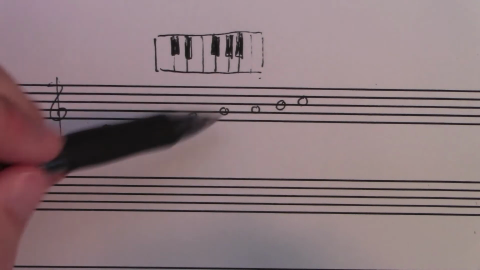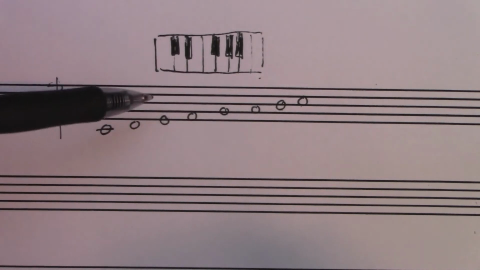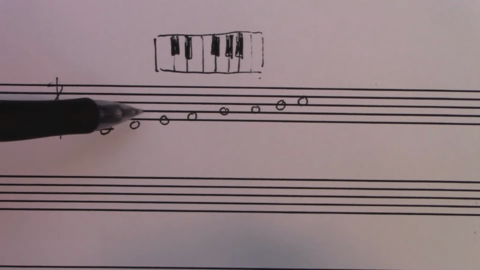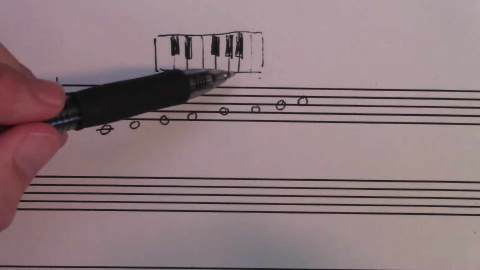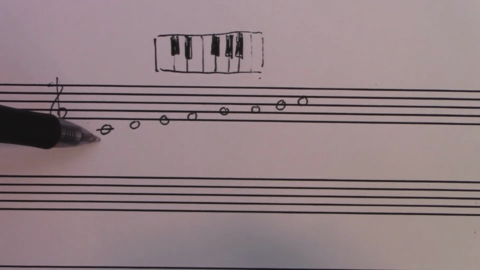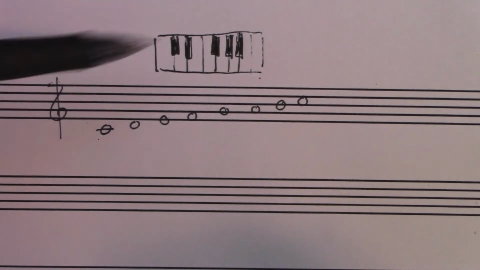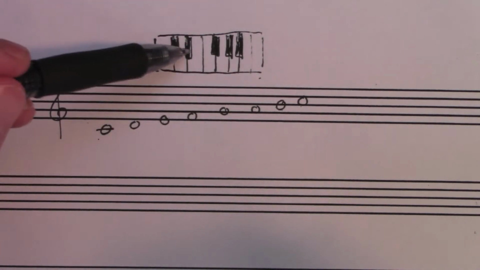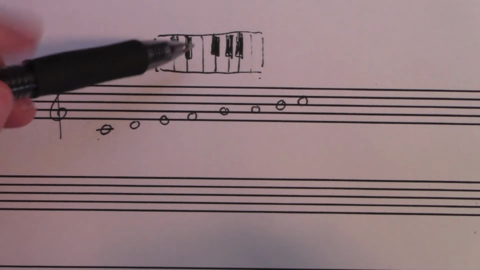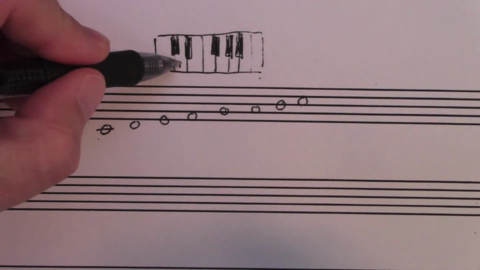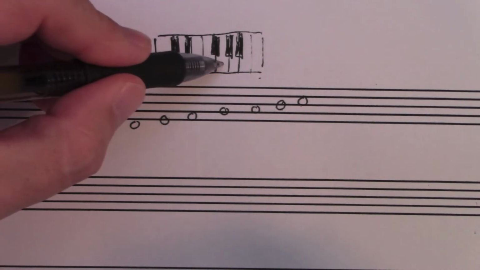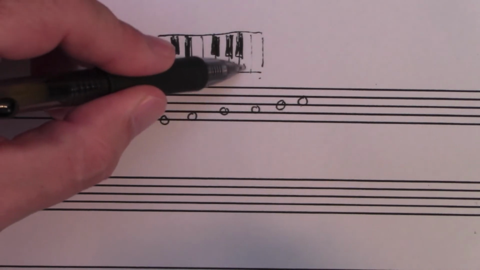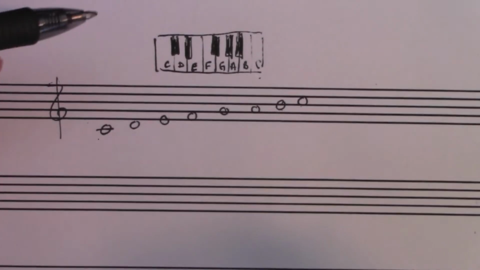Feel free to write one of those on your paper when you're taking notes, and if you don't have a piano handy, now we can see whole steps and half steps. For example, from C to D, remember the piano keyboard? Group of 2, white key in the middle. Oh, that's D. As a matter of fact, let's just remind ourselves. C, D, E, F, G, A, B, and then C.